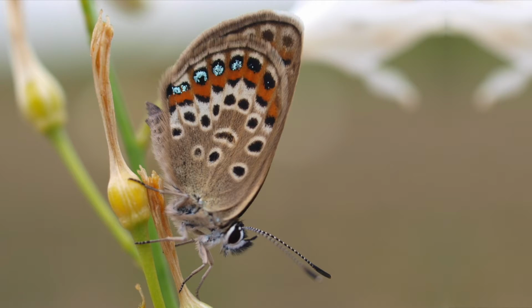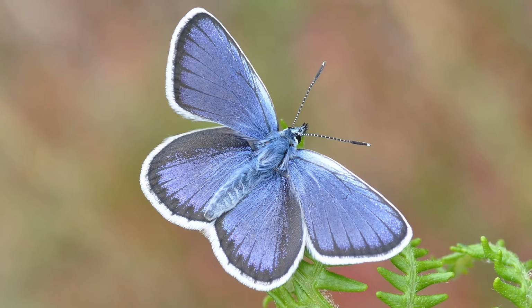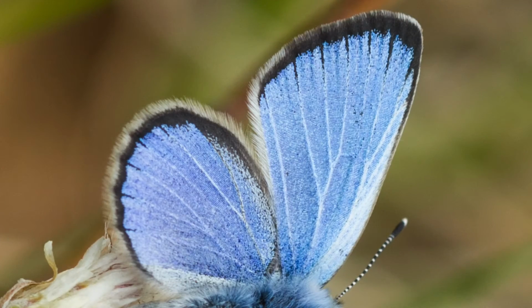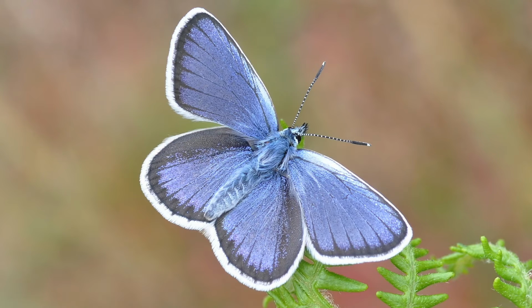All right, last one. 4 or 6 legs? 6. Does M1 touch R? Nope. 1 or 2 anal veins? Let's see. I only see 1. How about you? So now, according to our system, this is either a lycaenid or rhyodinid.